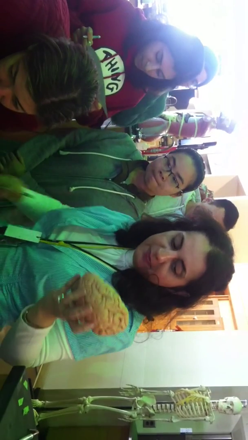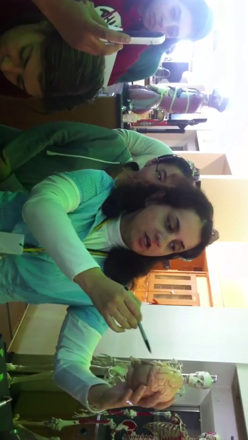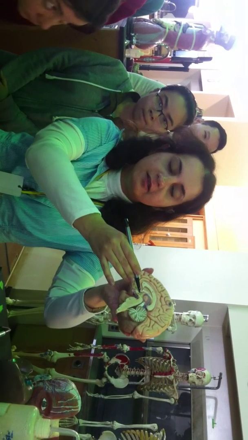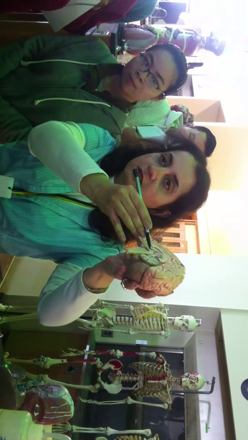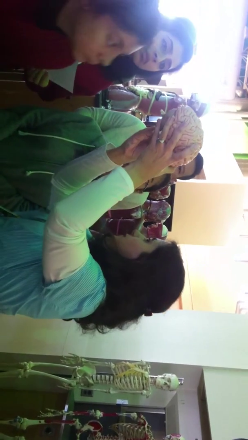So this is the intermediate mass. The next part of the diencephalon, which is important here, guys, is this area here, which says letter G on it. This area is called hypothalamus. Letter G is hypothalamus.